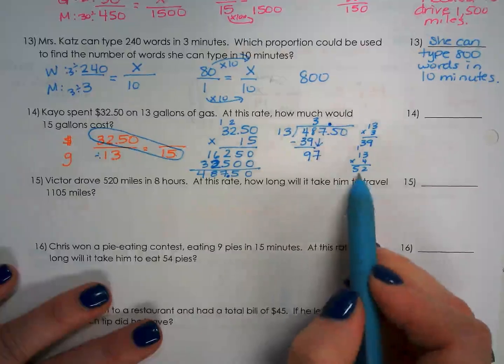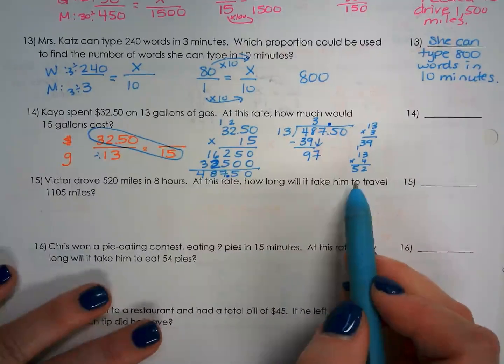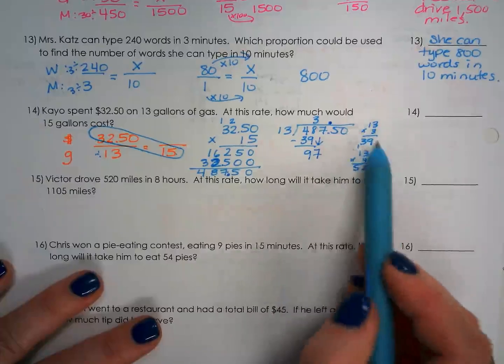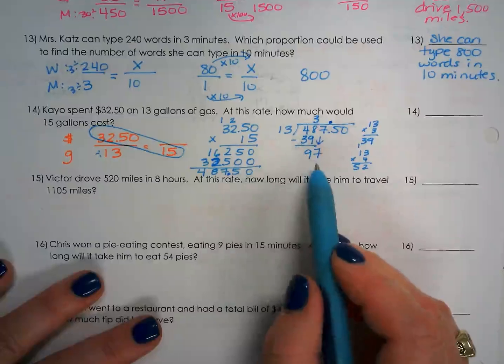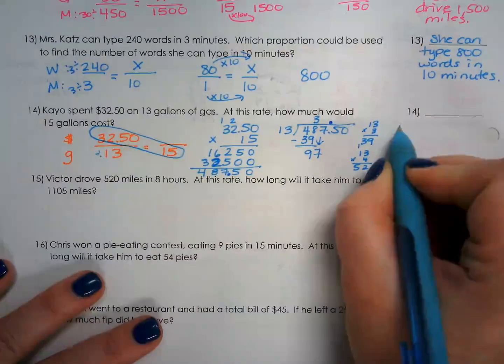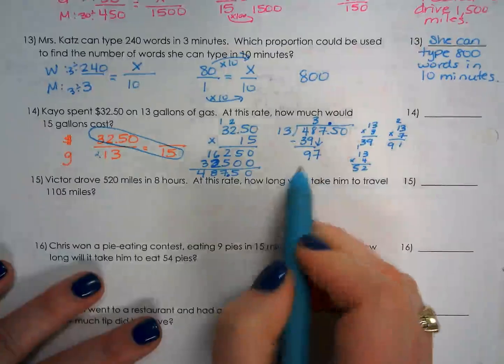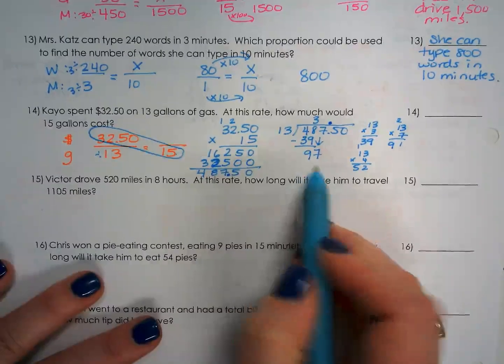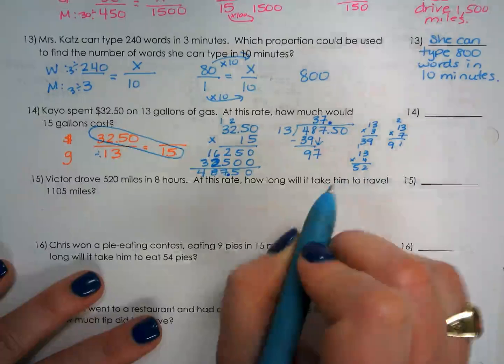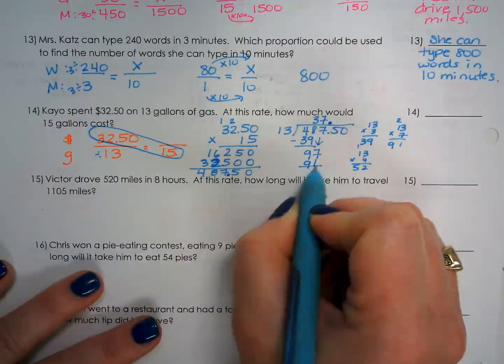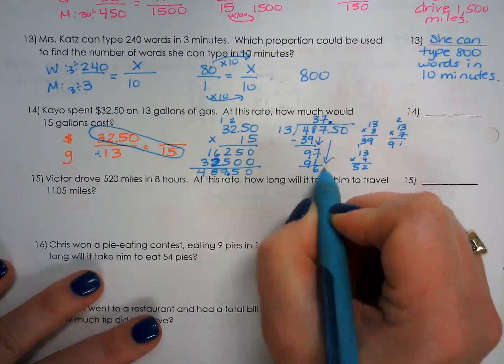Okay, well, we know 52 is not enough. So let's make some guesses here. 39, you might be able to do a couple times. So let's just try 7. 13 times 7 is 91, and that's about as close as I'm going to get to 97. So we're going to make a 7 here, and that's 91. And I'm going to drop down the 5 now.